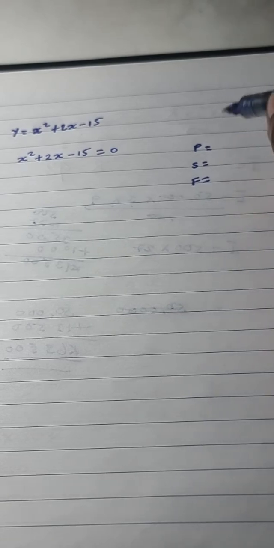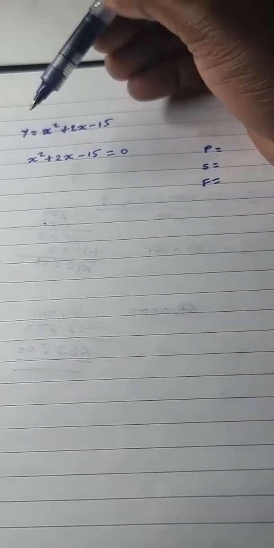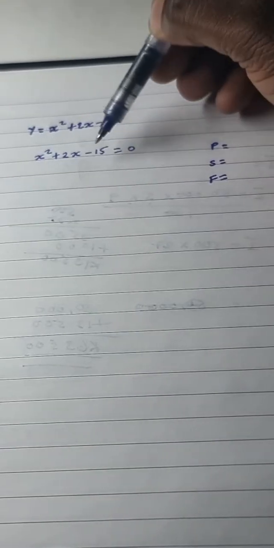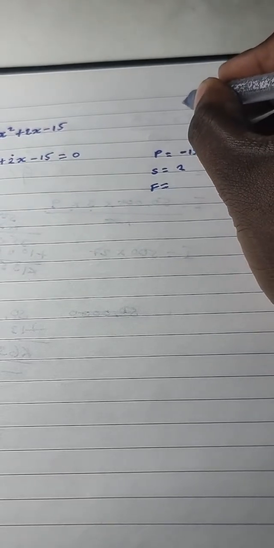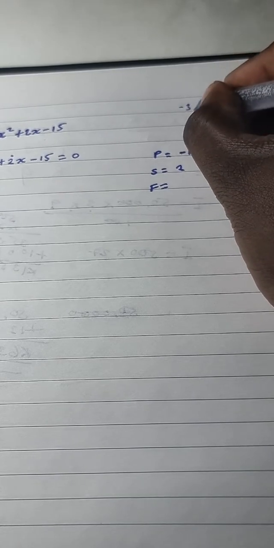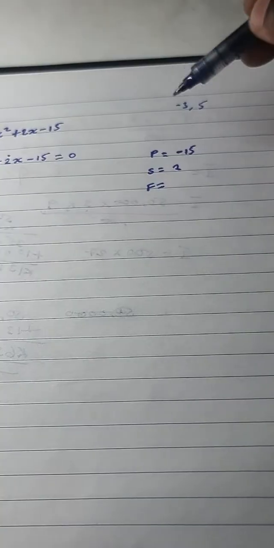What is our product? The coefficient of x squared is 1. 1 times negative 15 is negative 15. Our sum is 2. Which 2 numbers, if we multiply, we get negative 15? It's negative 3 times 5. Negative 3 times 5 is negative 15. Negative 3 plus 5 is 2. So our factors will be negative 3x and 5x.